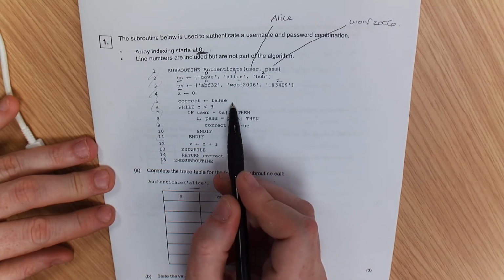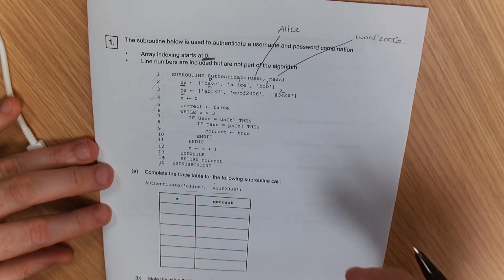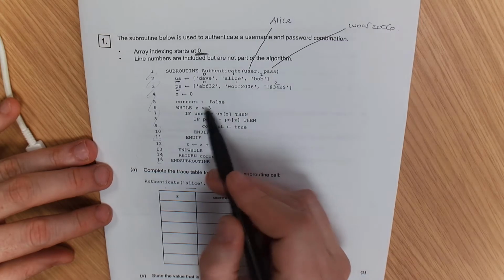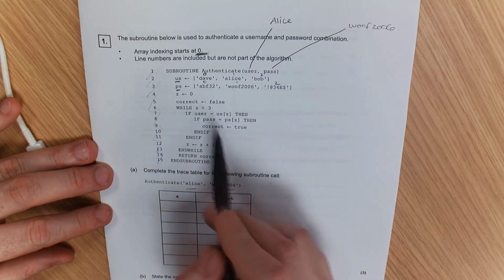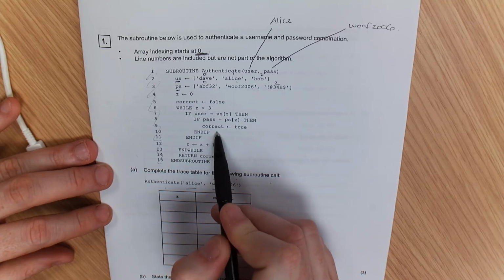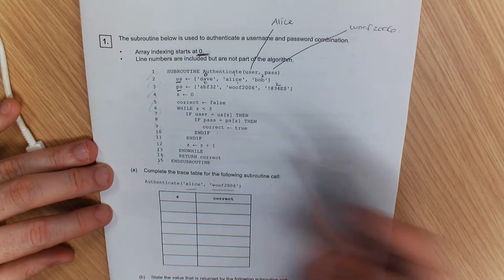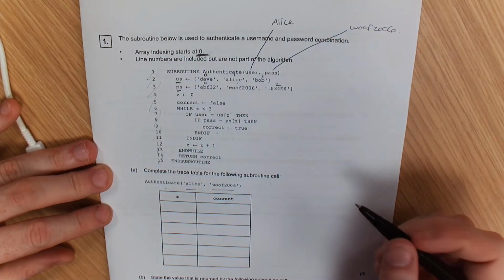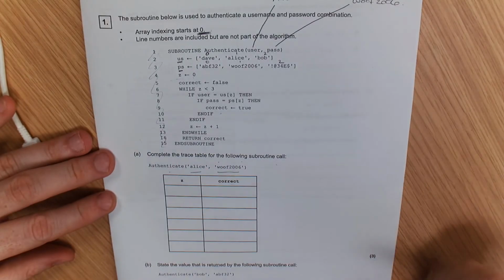Now Z is 0 and correct is false. Well, that's like our trigger, if you like. It's like a flag, all right. It's going to be used later on to check whether it's correct or not, okay? So it says while Z is less than 3, is Z less than 3? Yes. Okay, so what is the current value of Z? 0. So what should we have put in our trace table? 0.